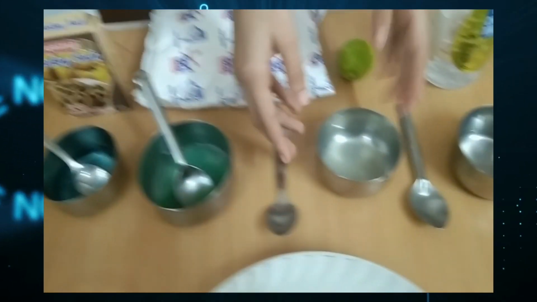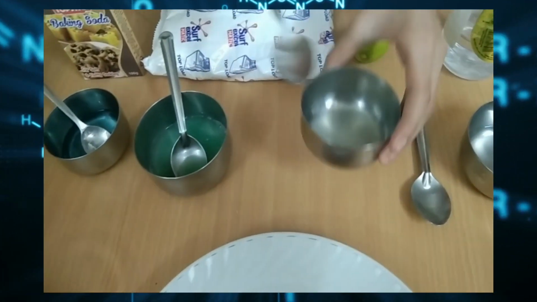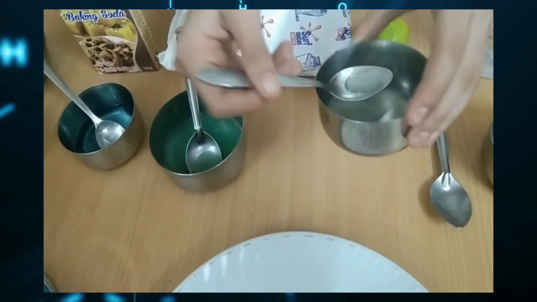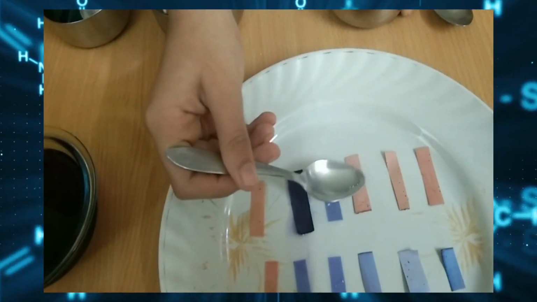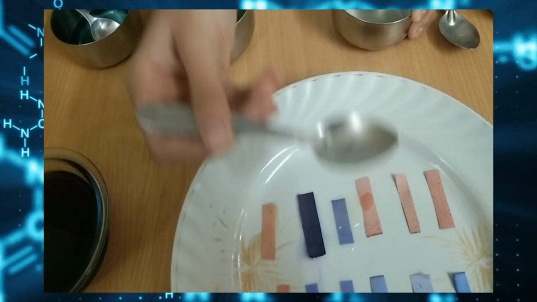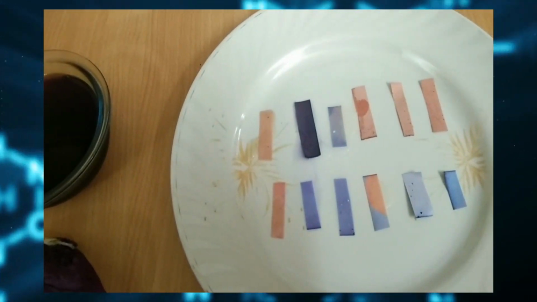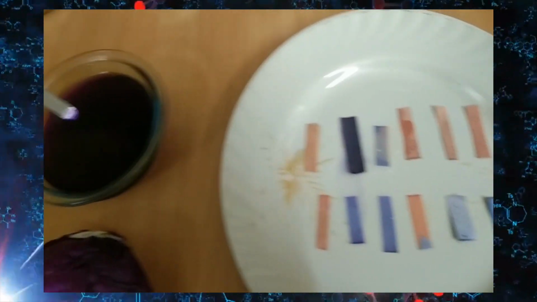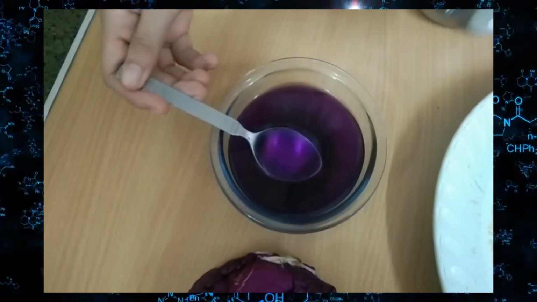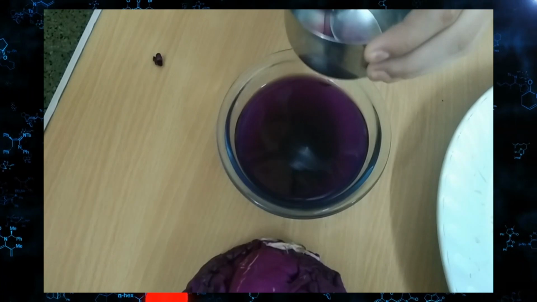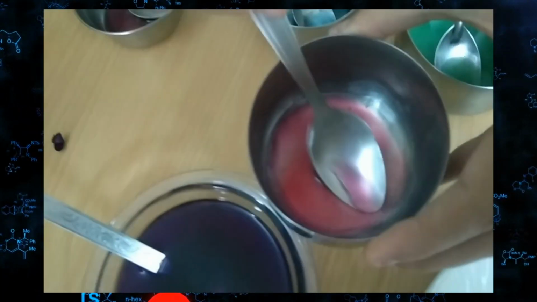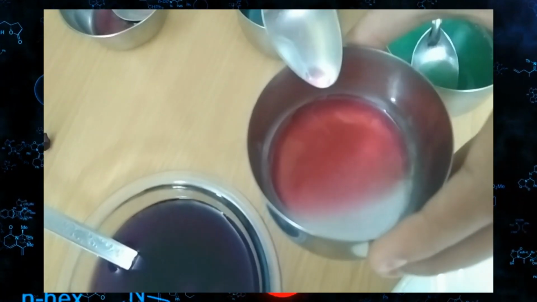Now let's try with the lemon juice. If I keep it on the red litmus paper, it remains the same. If I keep it on the blue litmus paper, it changes its color to red. Now let's try with the red cabbage juice. It has changed its color to red.